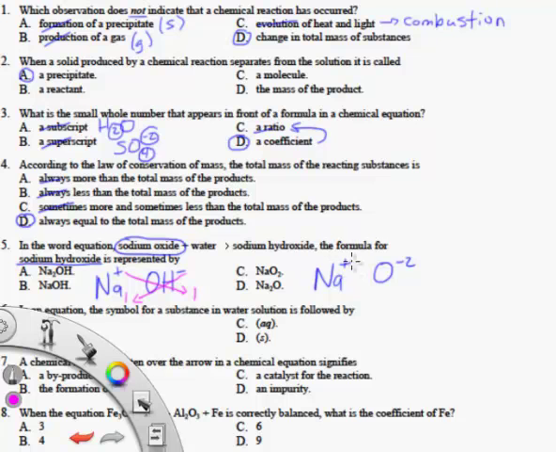We can crisscross the charges likewise, bringing them down to identify the subscripts. Subscript of 2 for sodium, a subscript of 1 for oxygen, leaving us with the appropriate answer of D. Recall that was because we're looking at sodium oxide instead of sodium hydroxide.